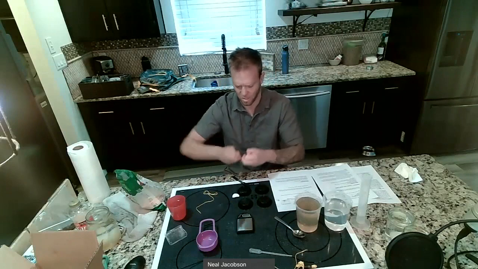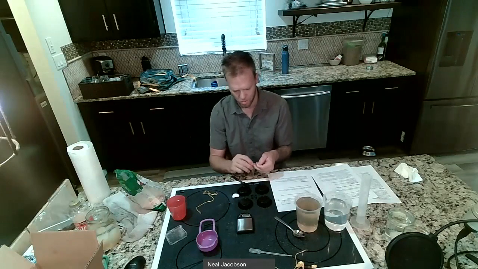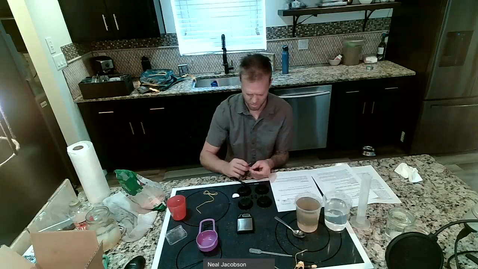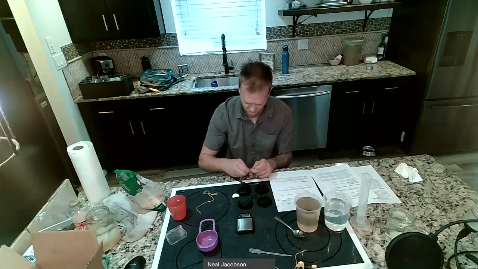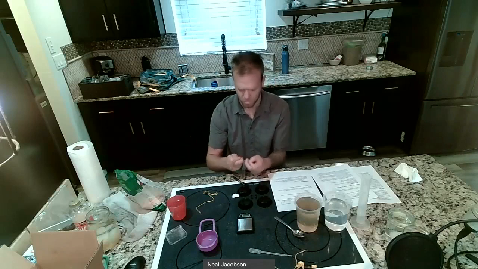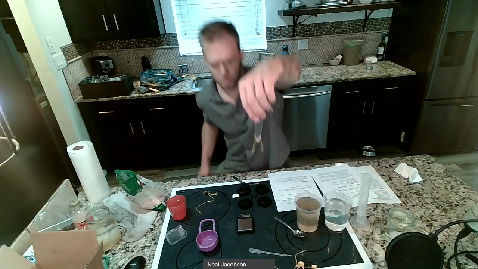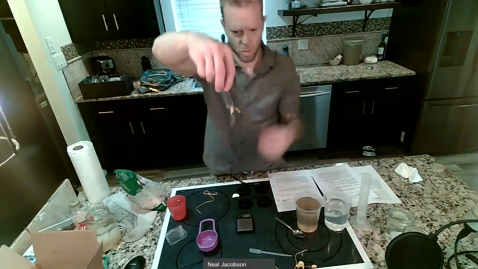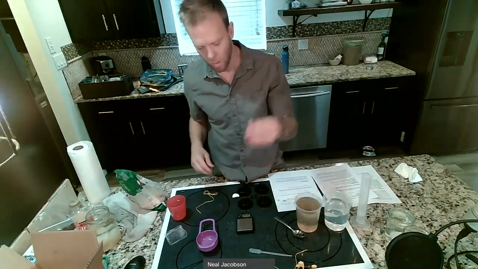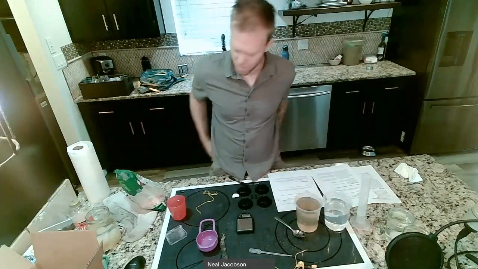Tying that super tight, and then doing right over left. So that creates a square knot, which should not loosen up. Okay, so there's my bag with 1 molar sucrose in it. We're going to weigh that in just a second, but I'm just going to leave it until we get the other one done.